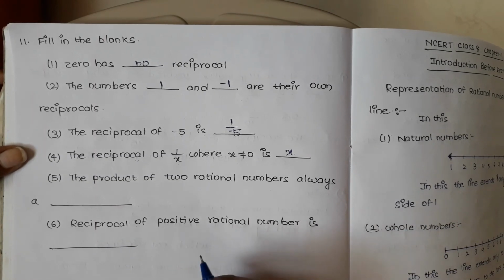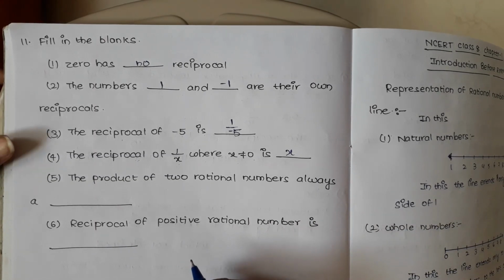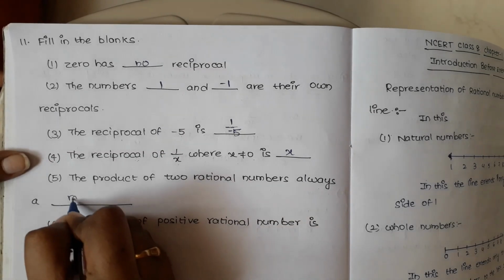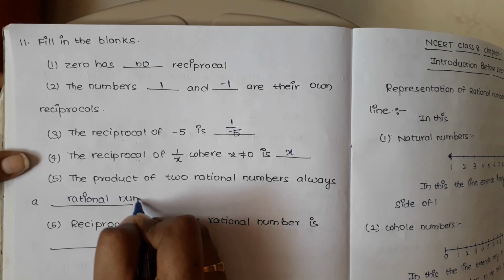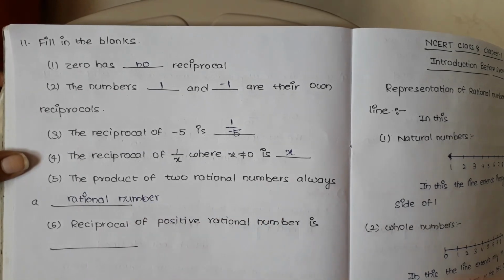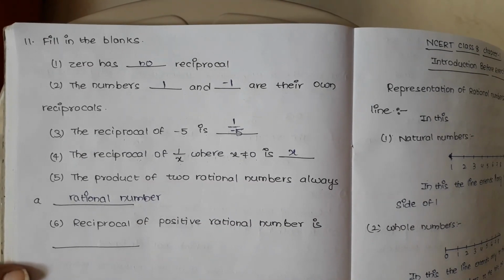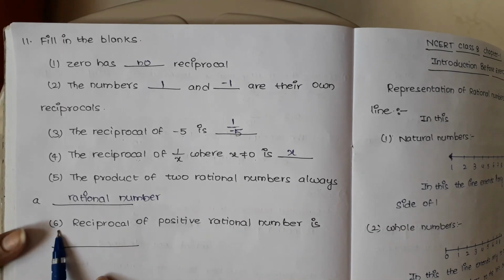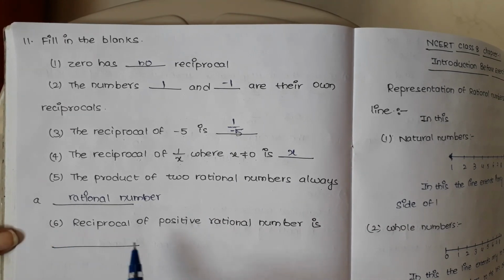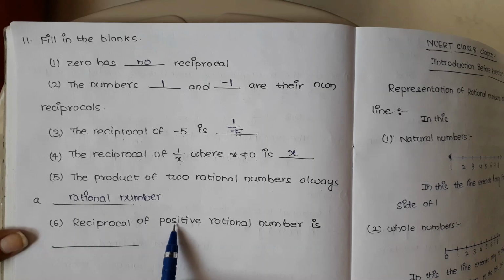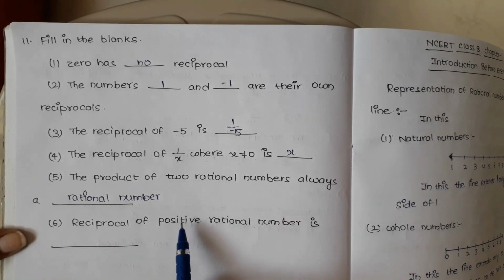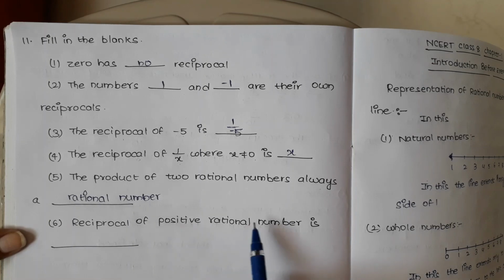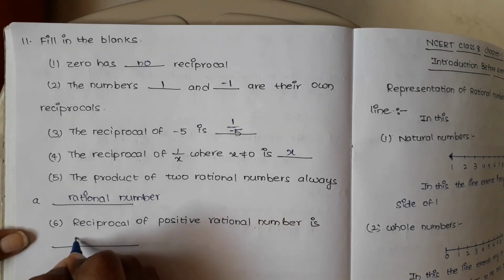If we multiply two rational numbers, then the product will also be a rational number. And now the sixth question: the reciprocal of a positive rational number. If a rational number is positive, then its reciprocal is also positive.